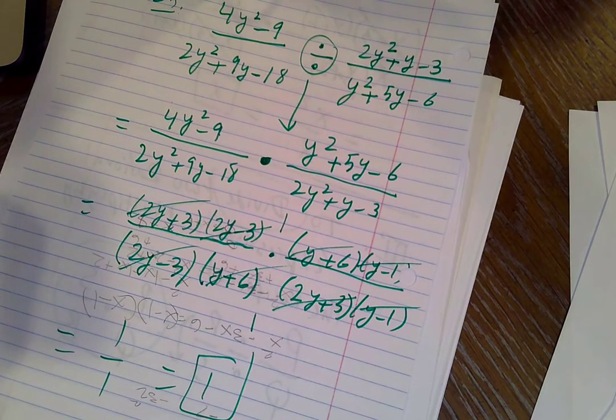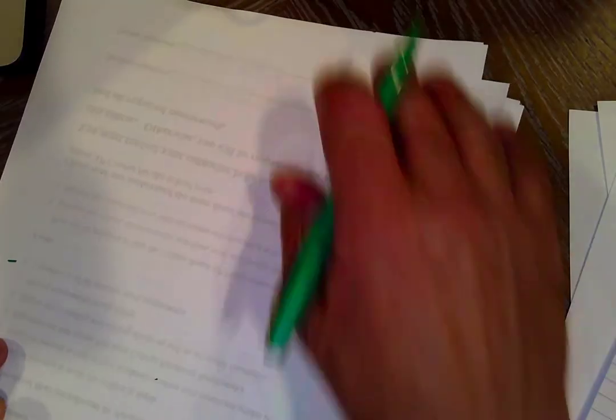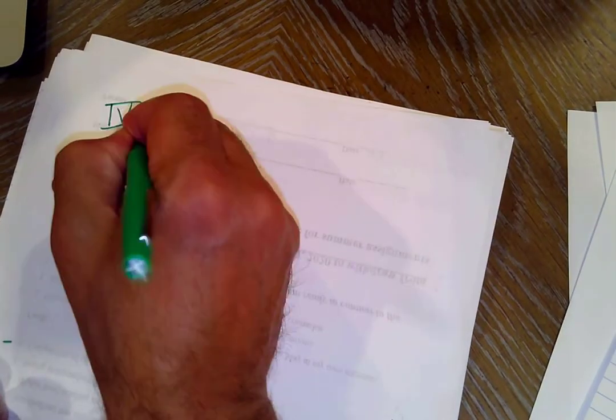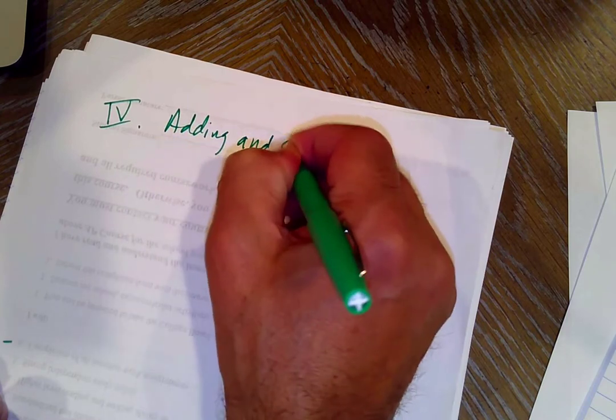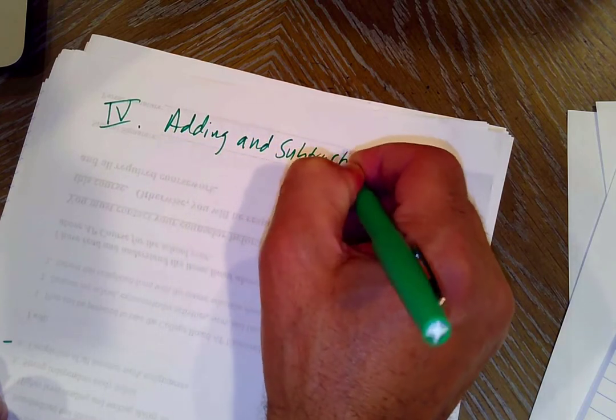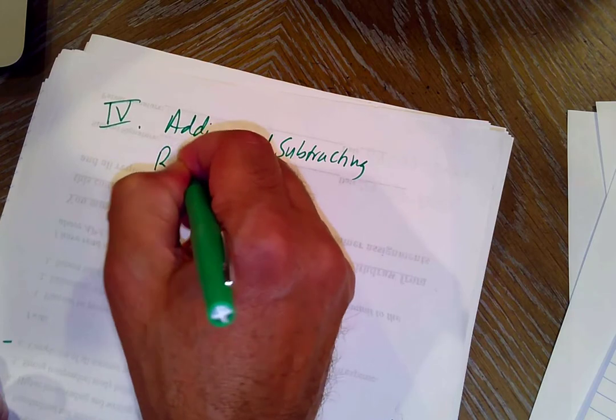Now, adding and subtracting rational expressions.